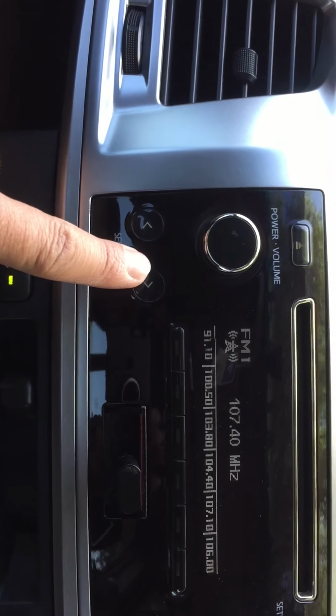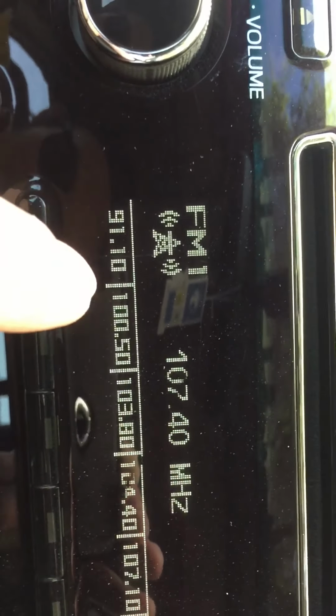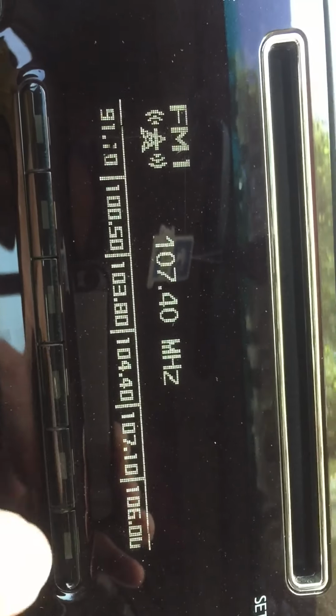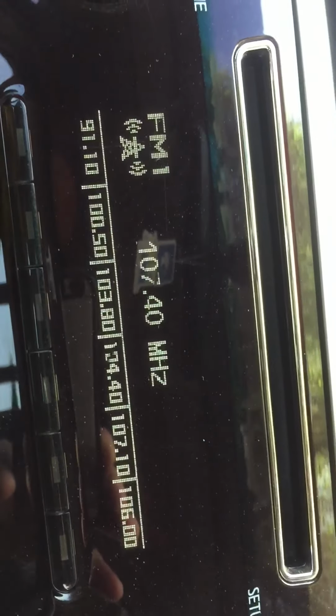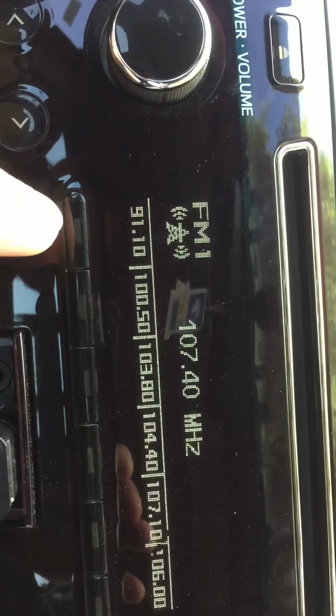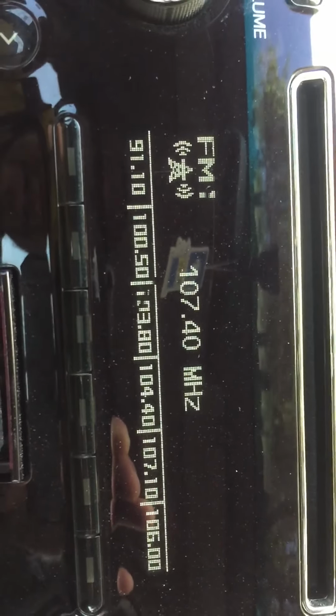Let's check other frequencies. It's not saved. This one, it's not saved here. If you see this, all the frequencies on the bottom are the ones I saved already. Okay, this one is not saved. We will save it. So all you have to do is just hold, push some buttons, hold, and it will save automatically.